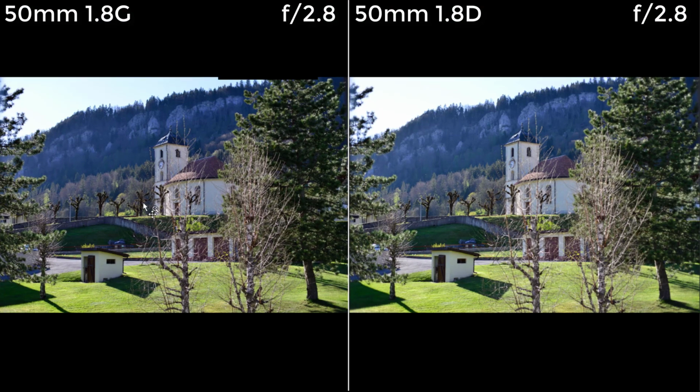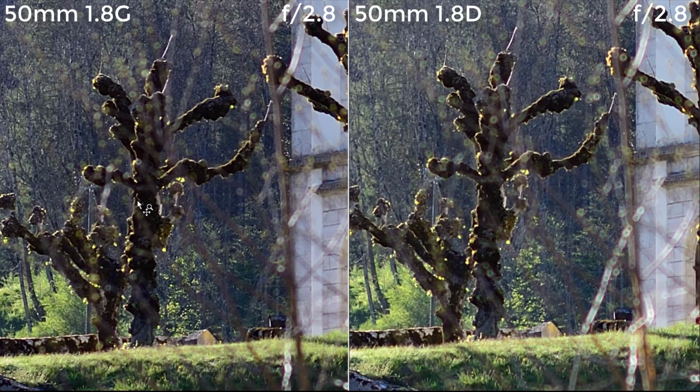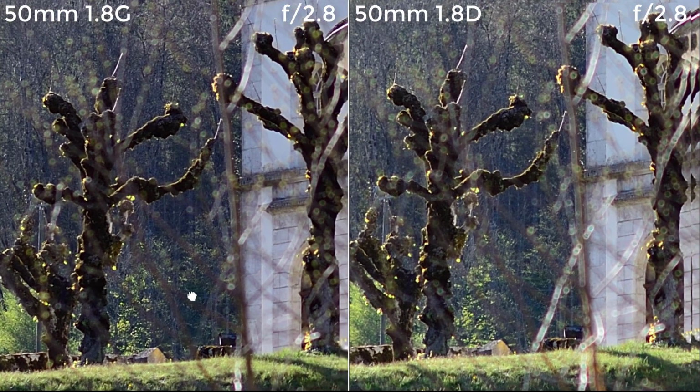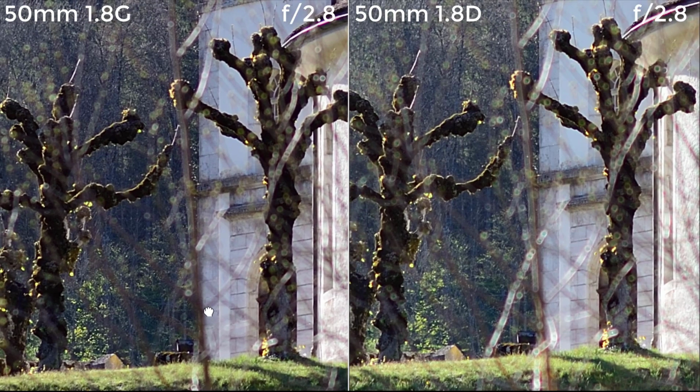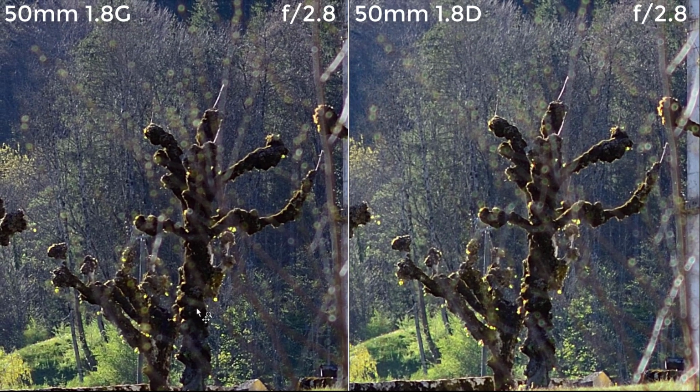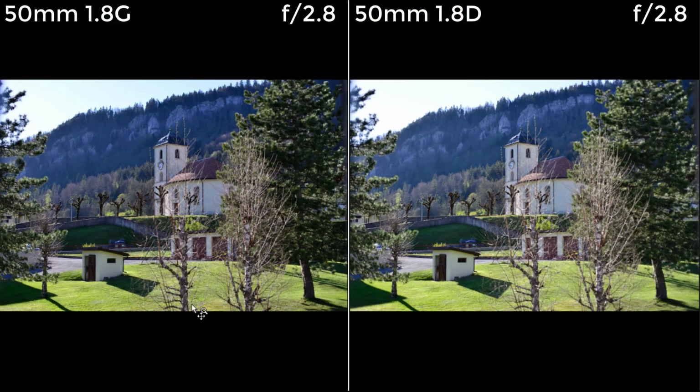But let's come to the central part of the image. As you can see, in the center of the image, sharpness wise, both lenses are actually equivalent. So if you care essentially about the center of your image, where most of the composition is done, and you can save 35% and still get a very good lens, get the D version.